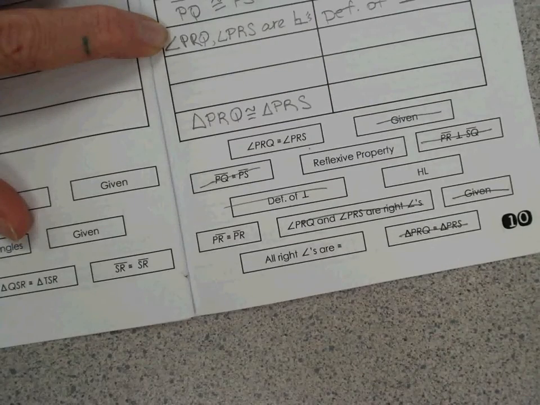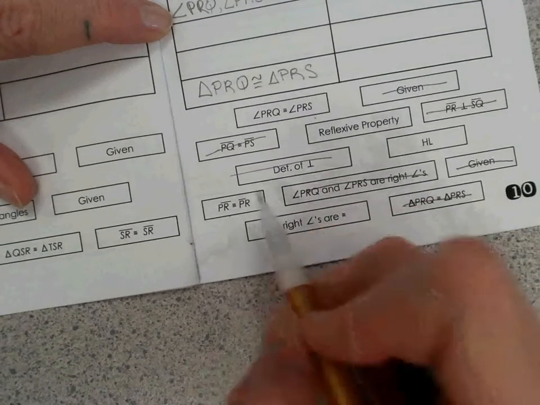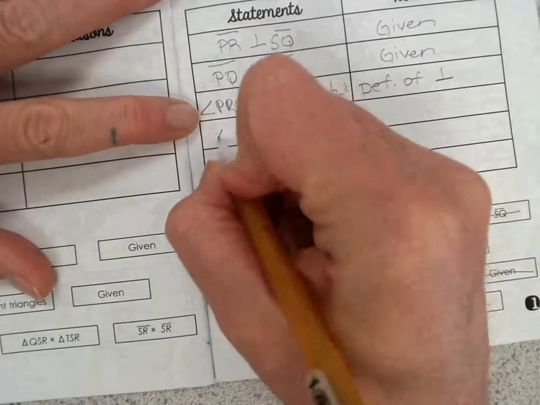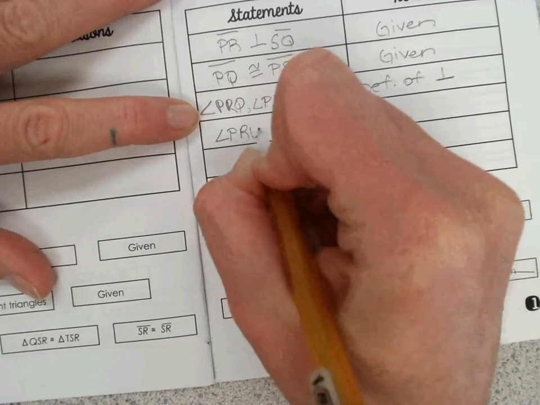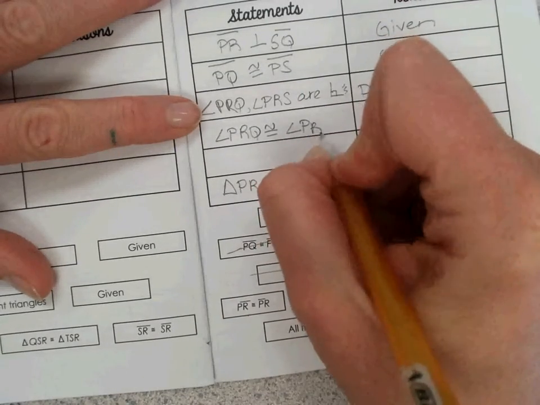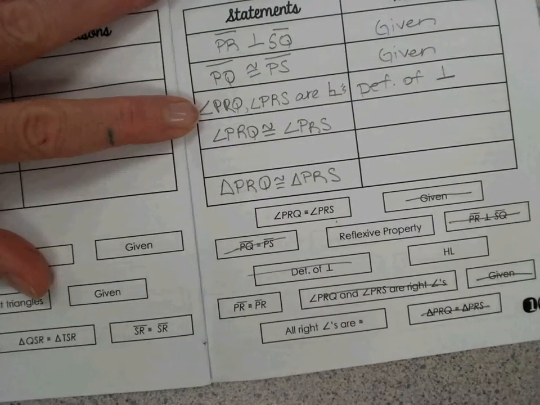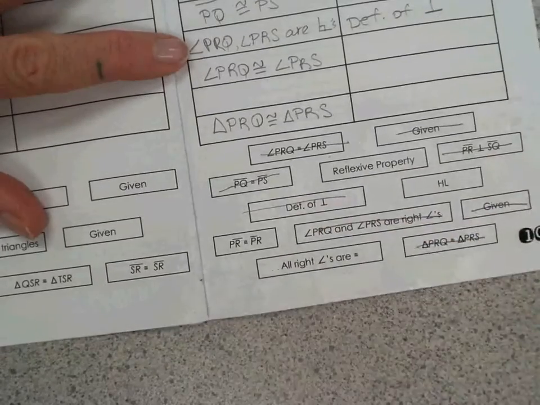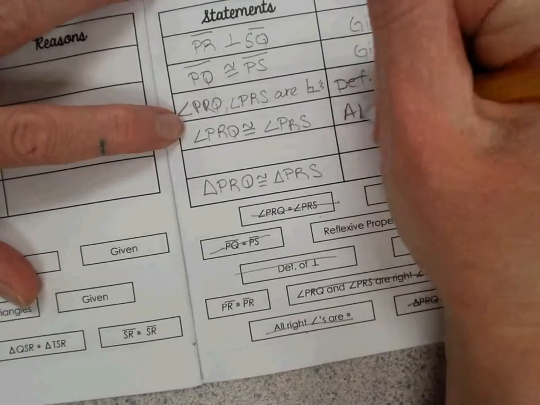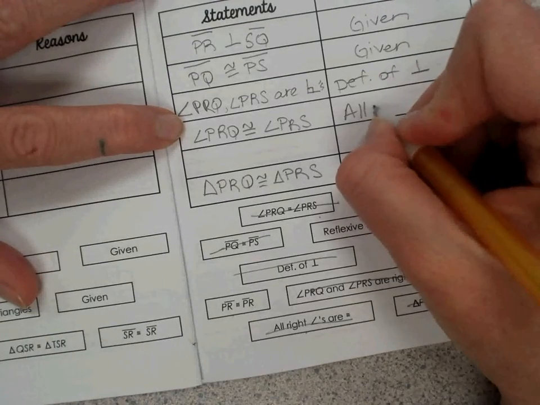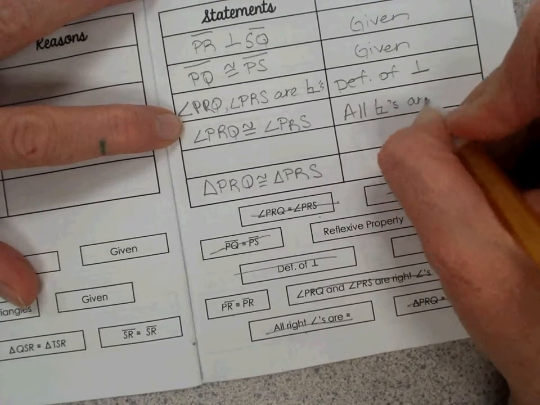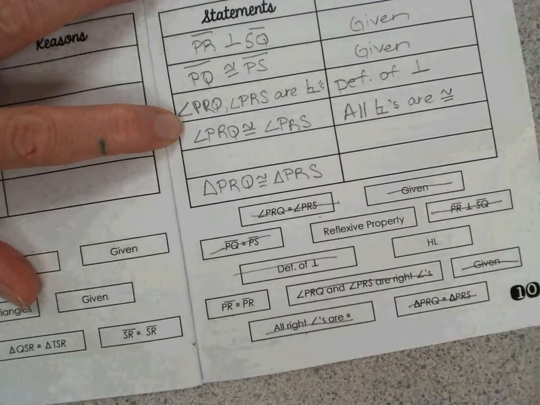Next, we'll say that they're congruent to each other. So angle PRQ is congruent to angle PRS, and that is because all right angles are congruent.